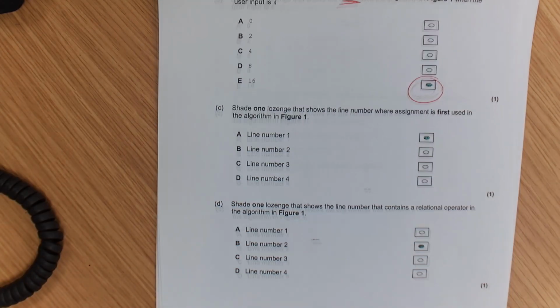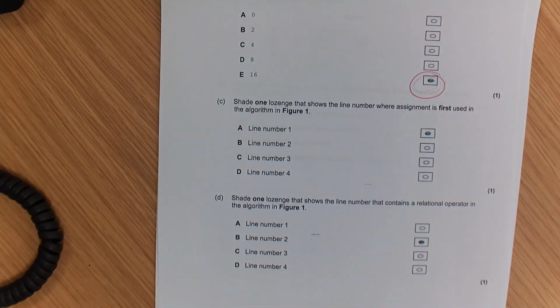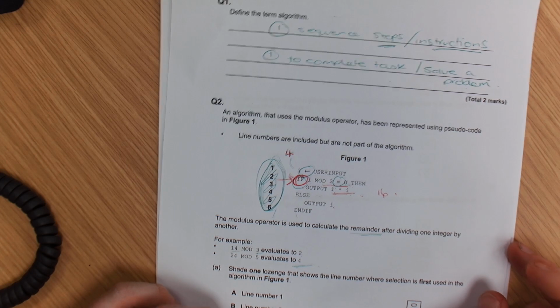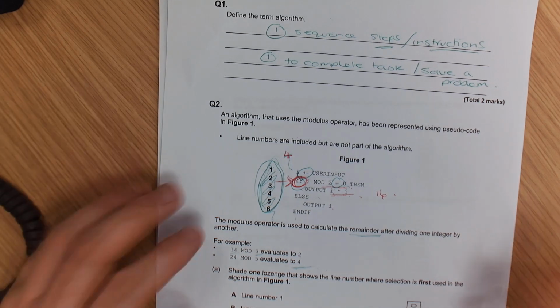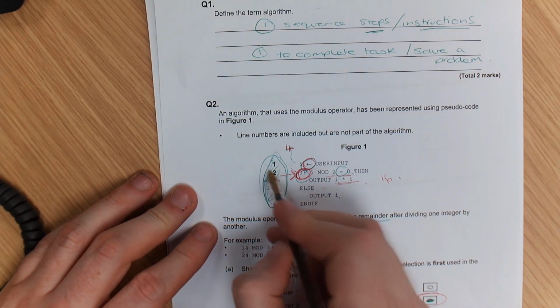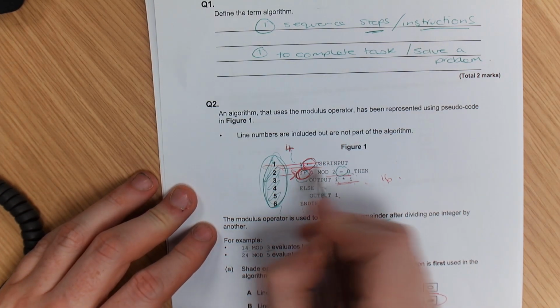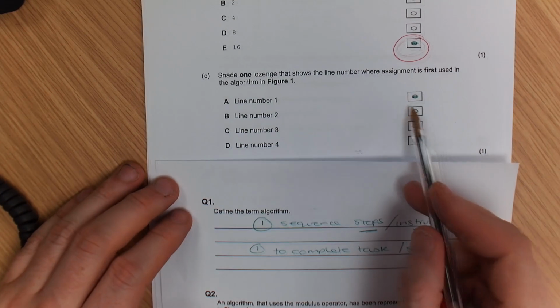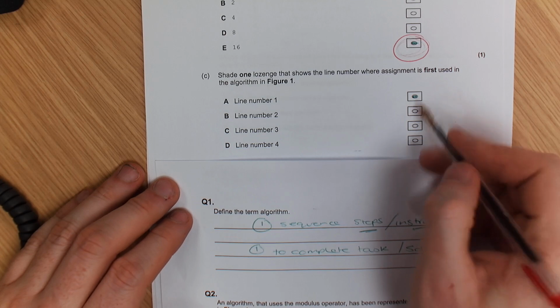It says, shade 1 lozenge where the assignment is first used in the algorithm. How do we spot assignment? What symbol? Yes, look, you can see a symbol, the arrow is used there. So the first time it was used was on line 1, therefore my answer to C was line 1A.